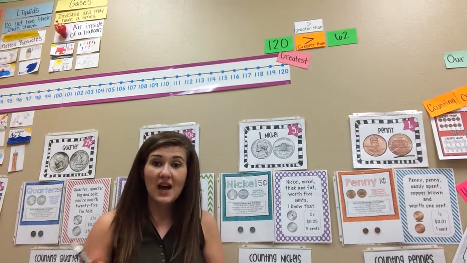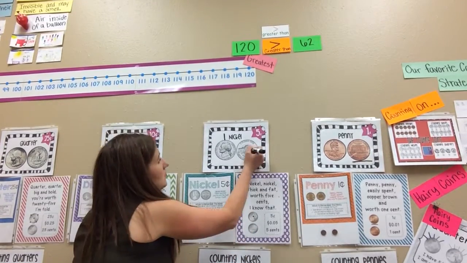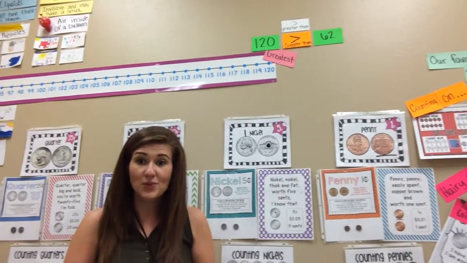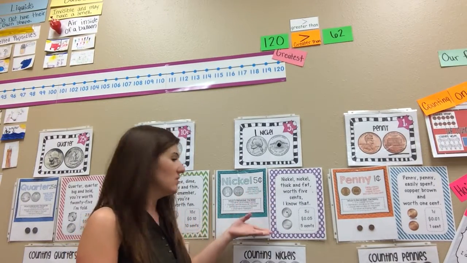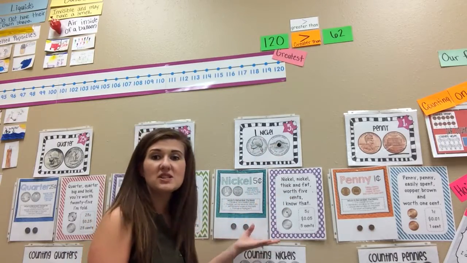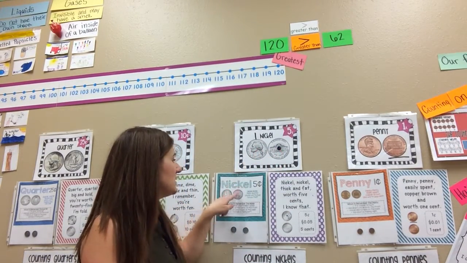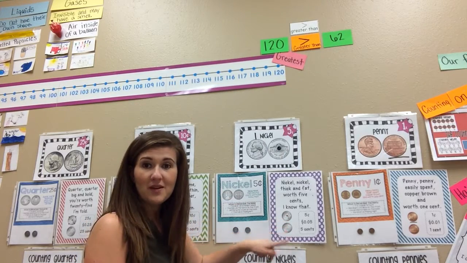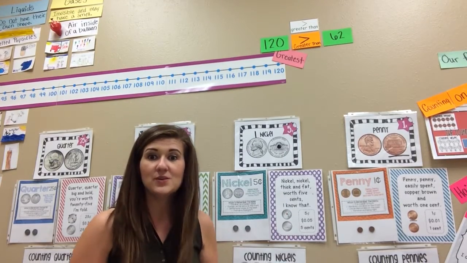If I'm using touch math and I'm wanting to draw on my nickel, I would do one dot in the center. That helps me know that a nickel is worth 5 cents. If I wanted to count all of these nickels on these 3 pages, could you help me do that? 5, 10, 15, 20, 25, 30, 35, 40. We have 40 cents worth of nickels on this wall.